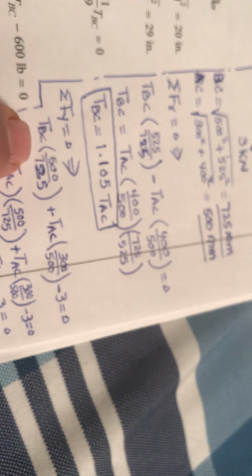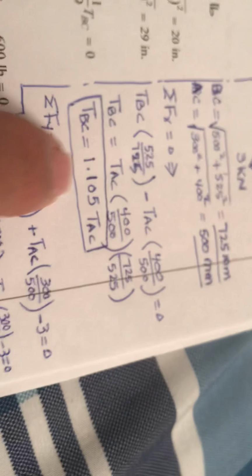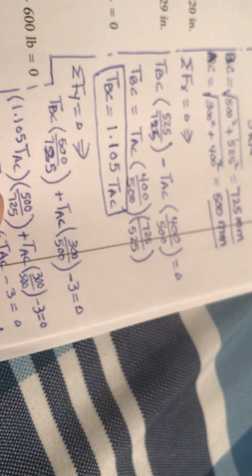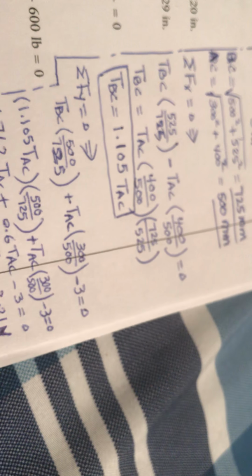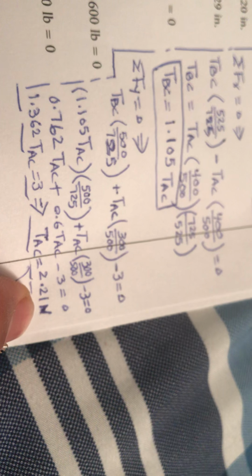Well, you have TBC here as a function of TAC, so you could put it here. You'll have TAC, and you'll have a constant. You could find TAC. So you plug in this equation here, and you'll get a constant times TAC plus a constant times TAC minus 3 equal to 0. You'll end up with TAC, then you could find out TAC. TAC is equal to 2.21 Newton.